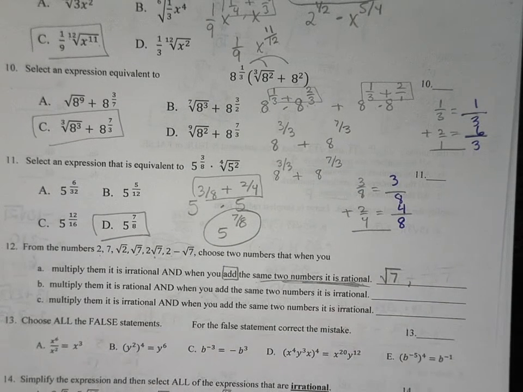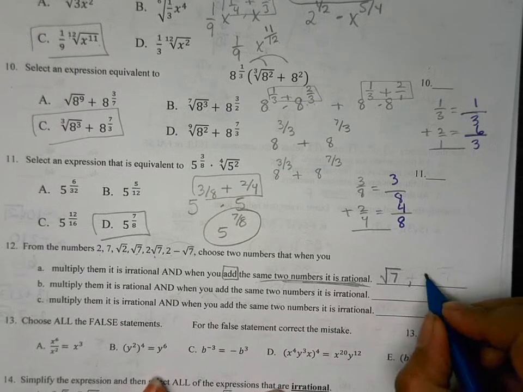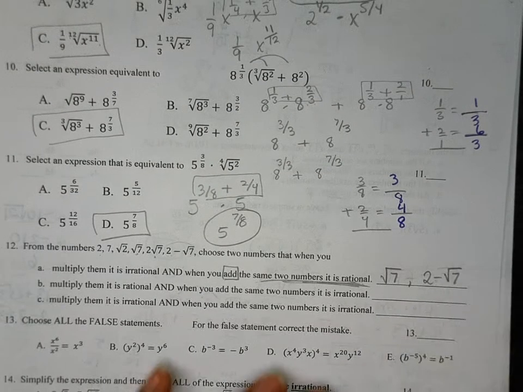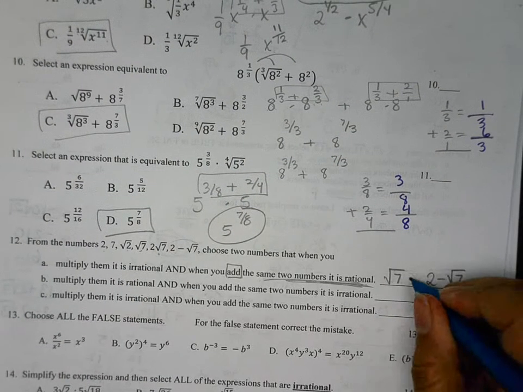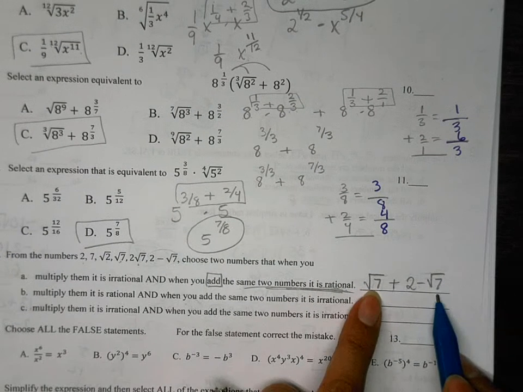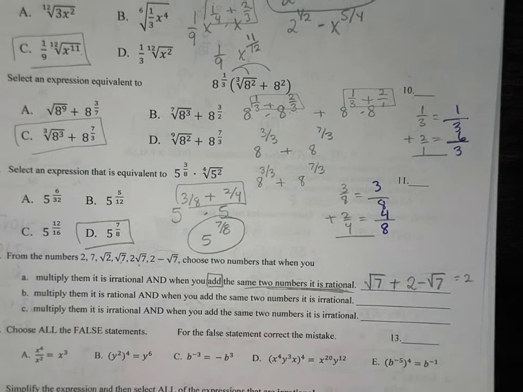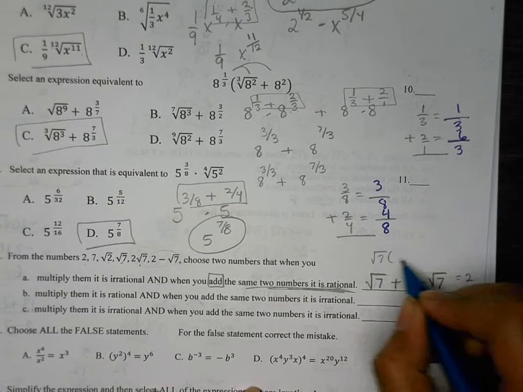I will tell you, you could, but it's not going to work in this case. Root 7 and what? I heard somebody say it: 2 minus root 7. What happens if you add these together? What's going to happen with these two guys right here? They're going to cancel out, leaving behind what? And is that rational? No.